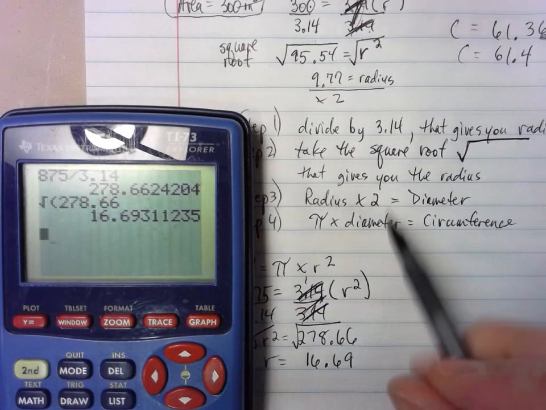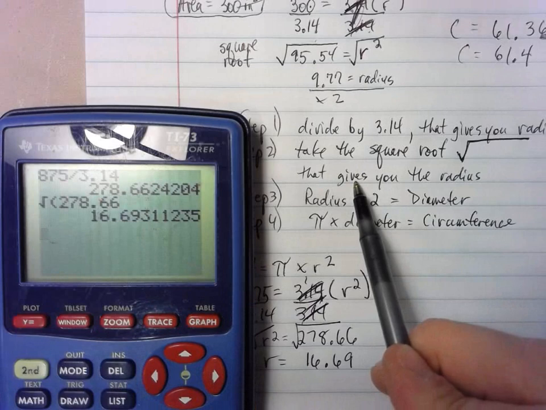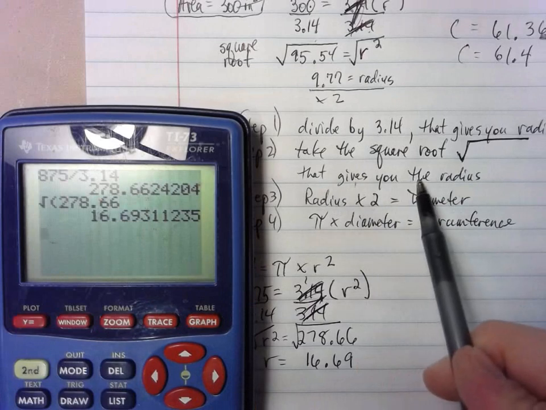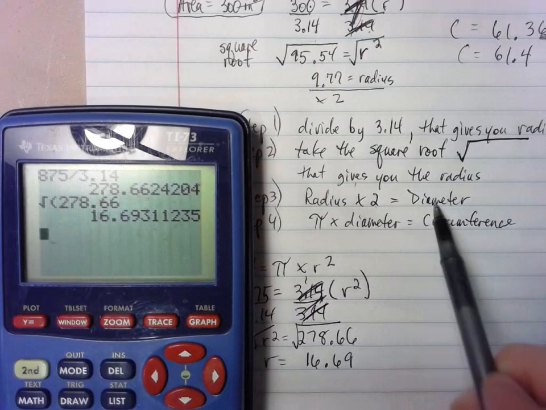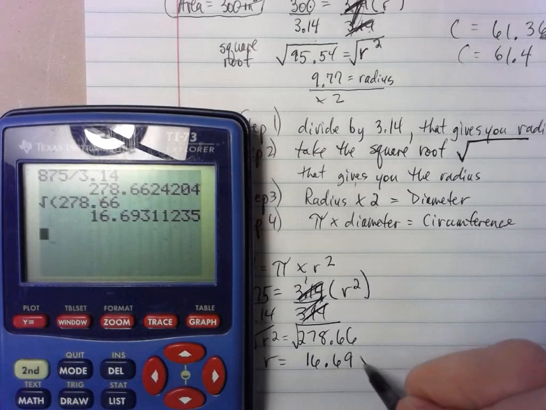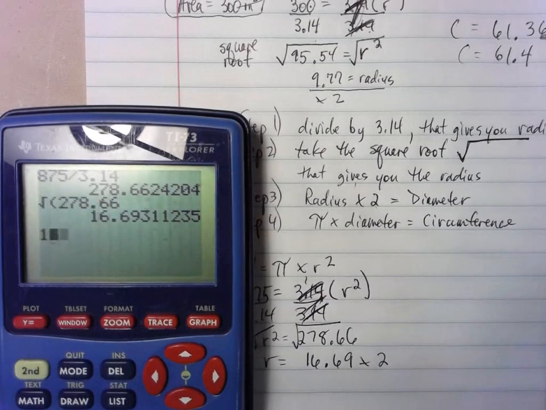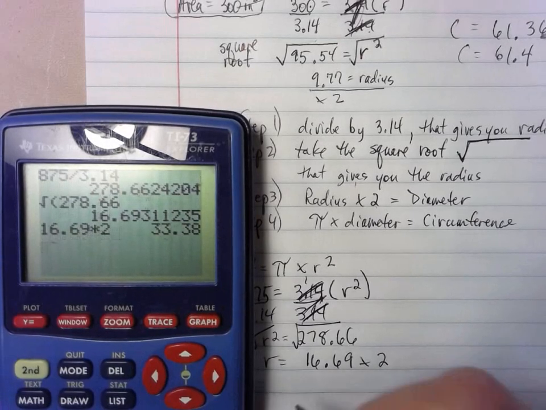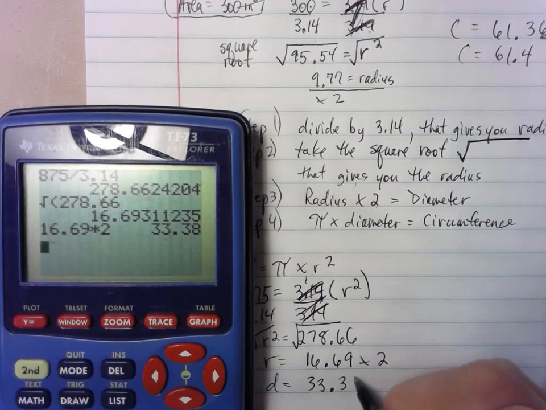So now I've got the radius. Once you have the radius, go multiply it by 2, which is going to give you the diameter. So 16 and 69 hundredths times 2. That means the diameter is 33 and 38 hundredths.